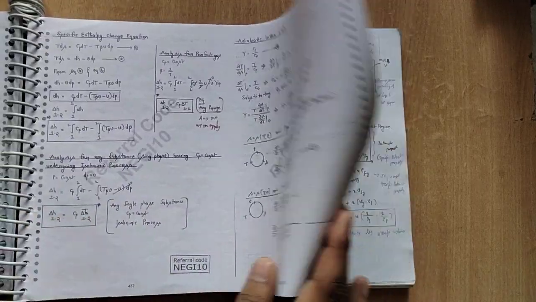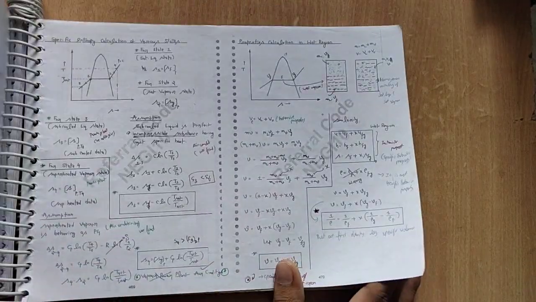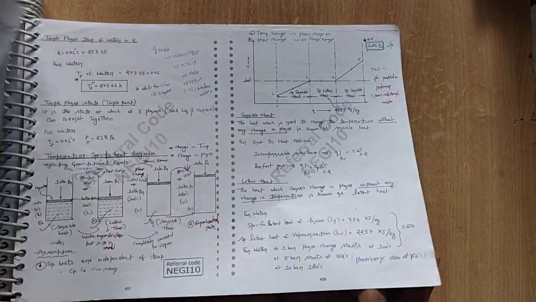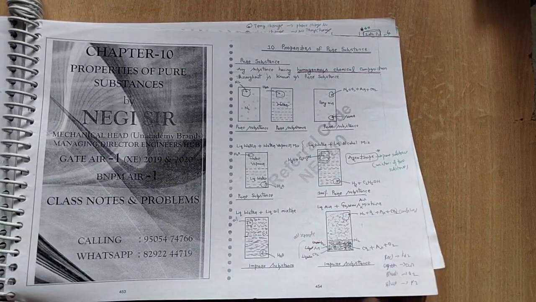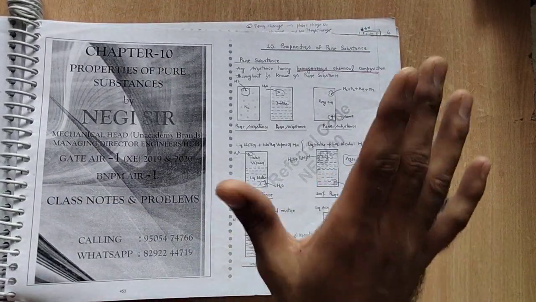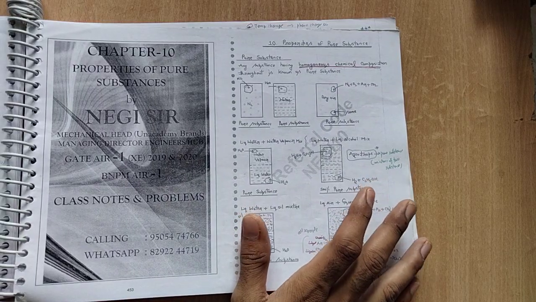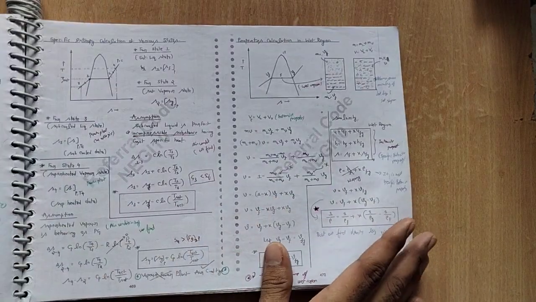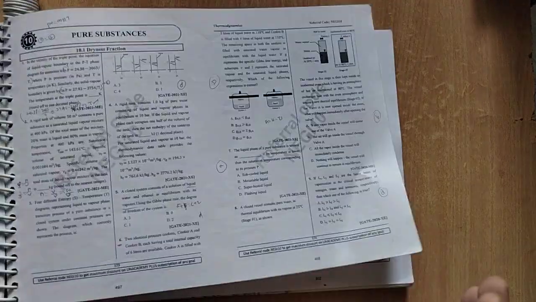I think you can understand. I think you would have already known about the basics of properties of pure substances. Suppose you haven't known anything, don't worry, because while we are seeing the problems, we will have a clear-cut understanding. So let us see the problems.